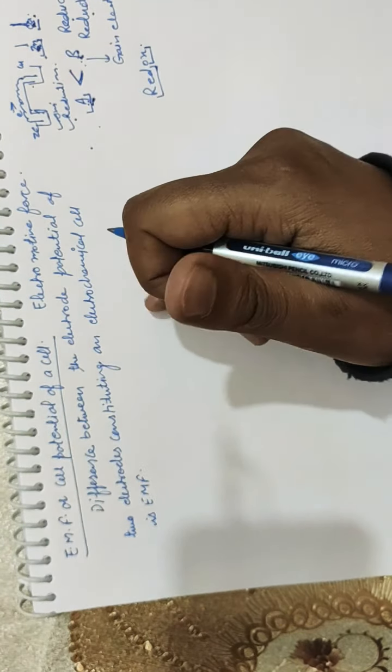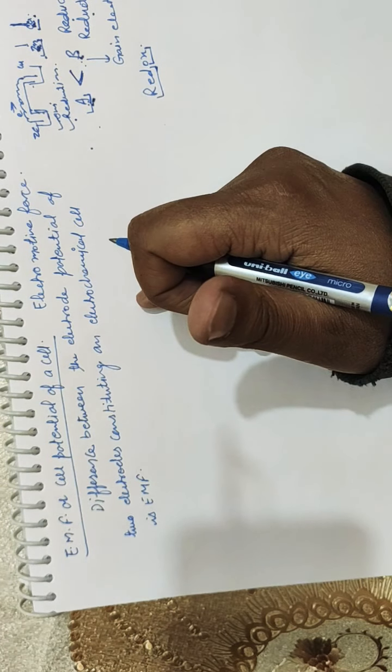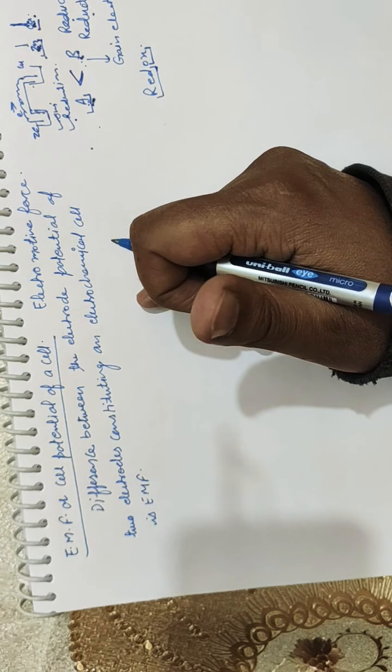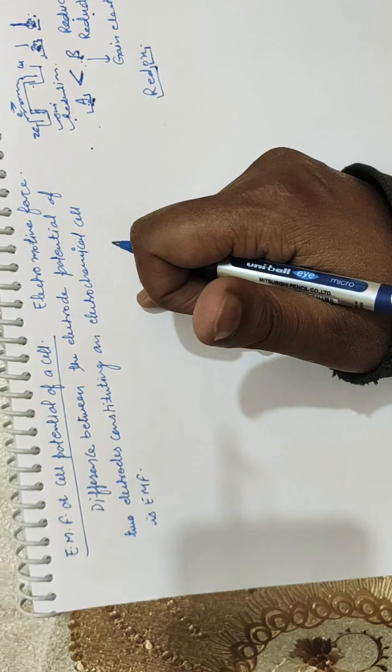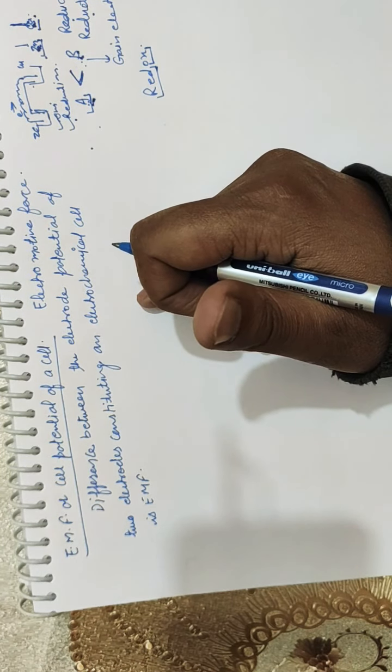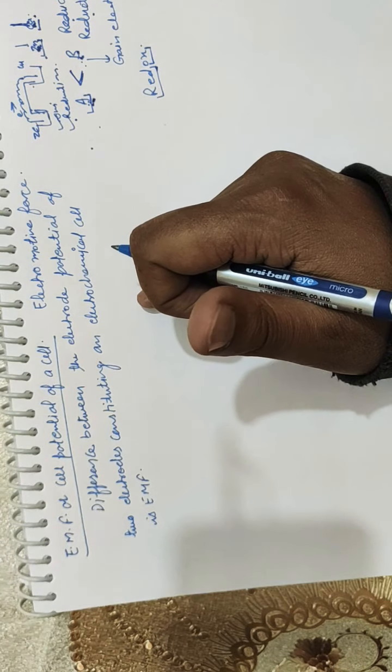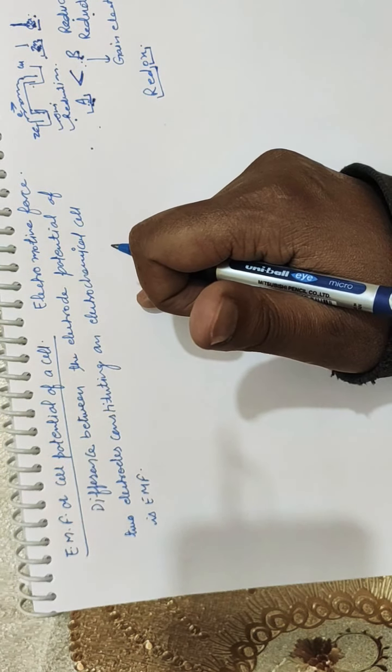So this is basically the difference between the electrode potentials of two electrodes. Thus this acts as a driving force for the cell reaction. The potential difference is expressed in volts. Therefore the cell potential or EMF arises from the difference in the tendency of two ions to get reduced.